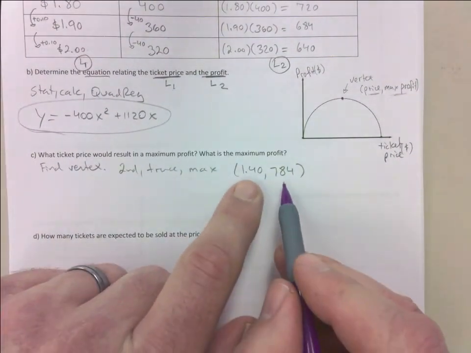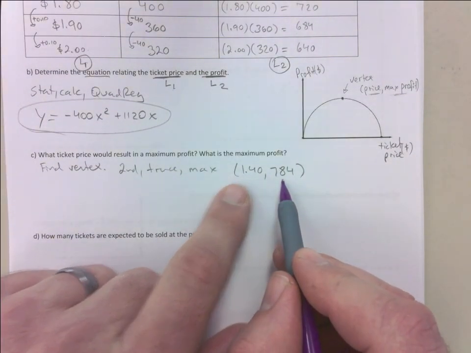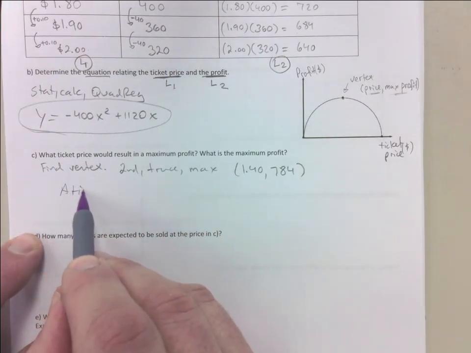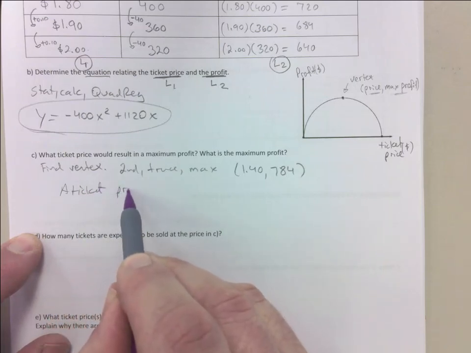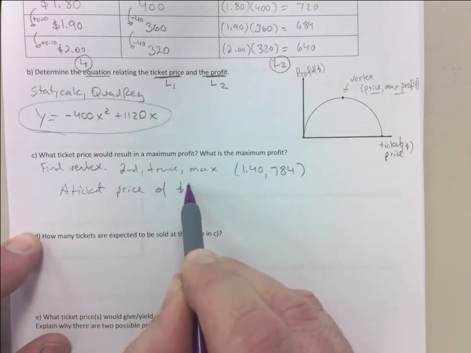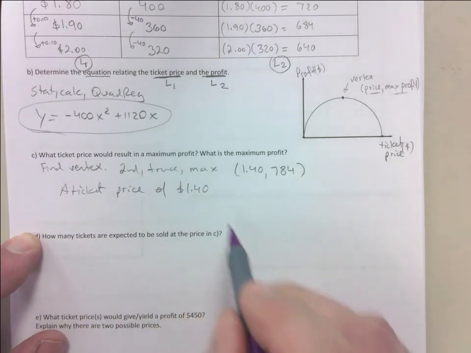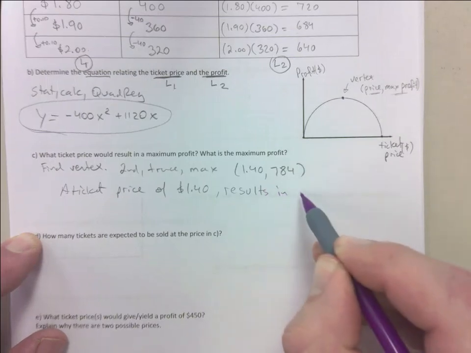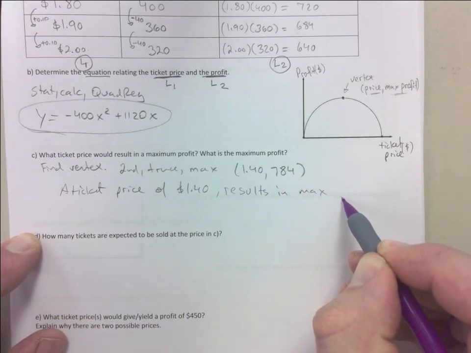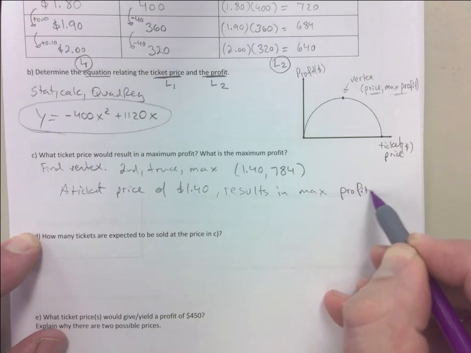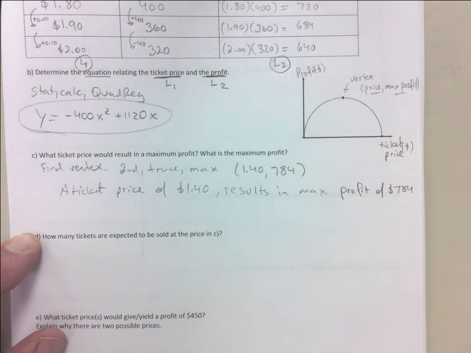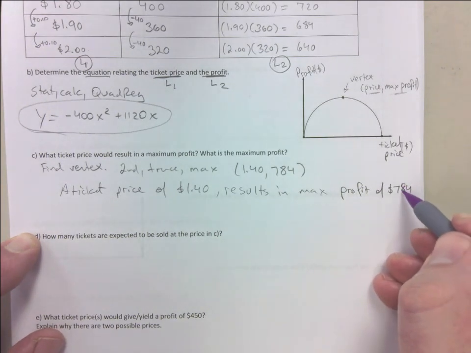And I actually have both of these I need to use here. So a ticket price of $1.40 results in maximum profit of $784 for that day. Right?